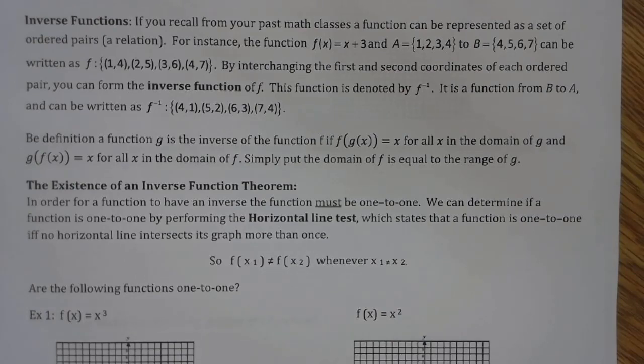So the basic idea and functionality of inverses are that the domain and range flip. So what is the domain of the original becomes the range of the inverse. The range of the original becomes the domain of its inverse. Therefore, composing the inverse and the original together will always give the identity function x.